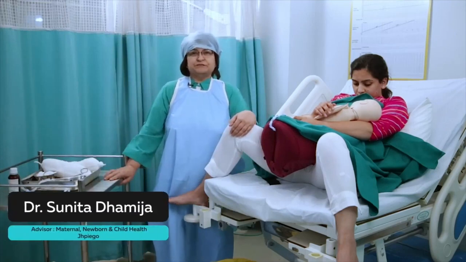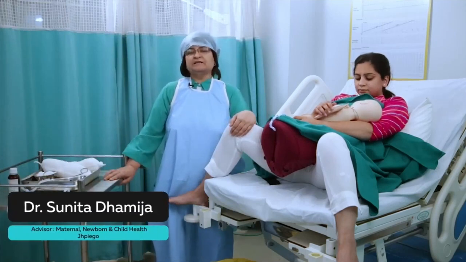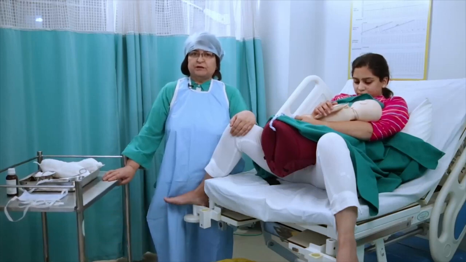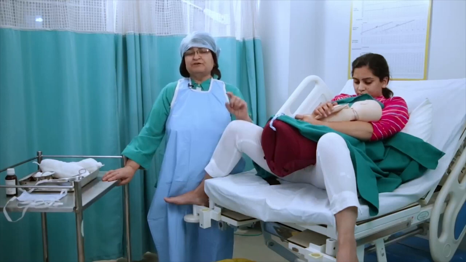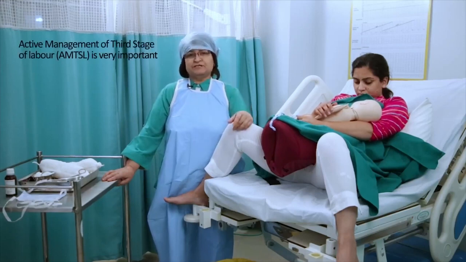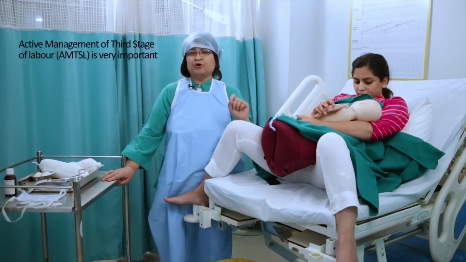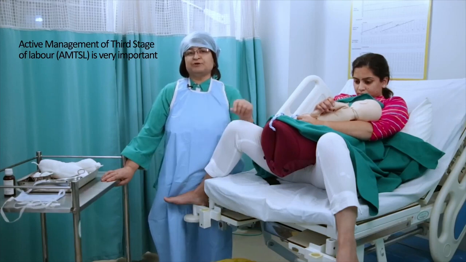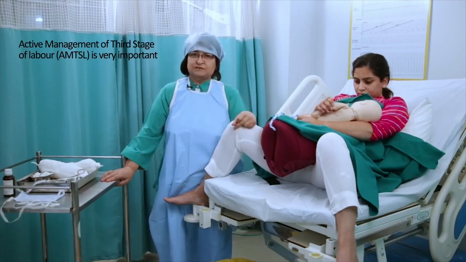In this demonstration, we will see the mechanical compression methods for the management of PPH. But before going for the procedures, I will tell you two important things in the management of PPH. Number one, active management of third stage of labor is very important, and if you are doing AMTSL in all the deliveries, then you can prevent chances of PPH by 66%.